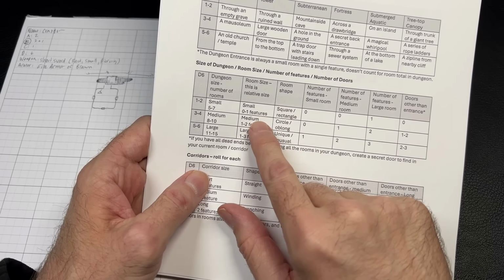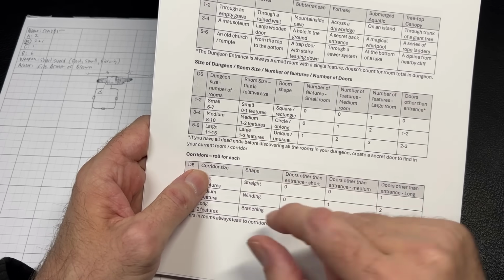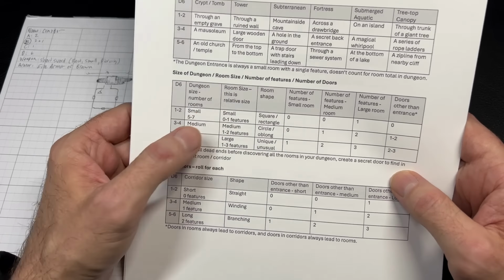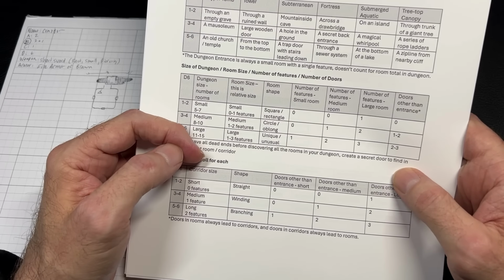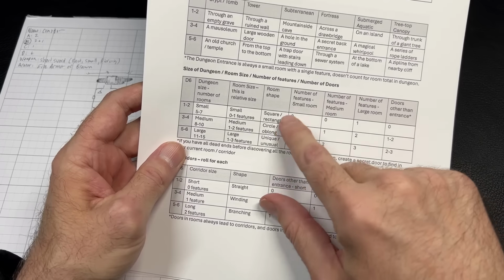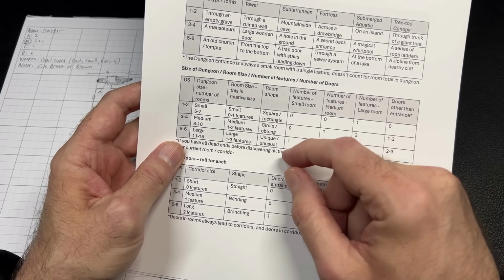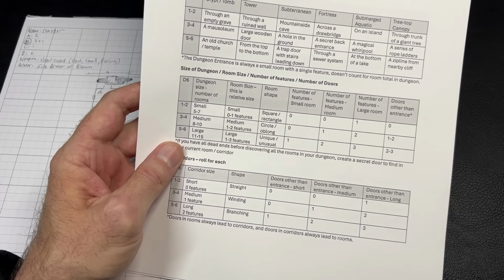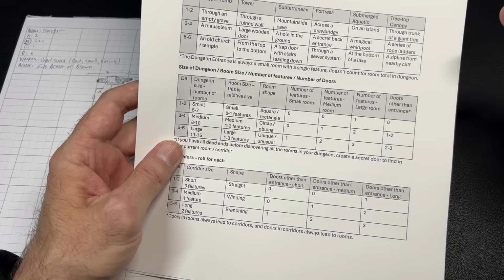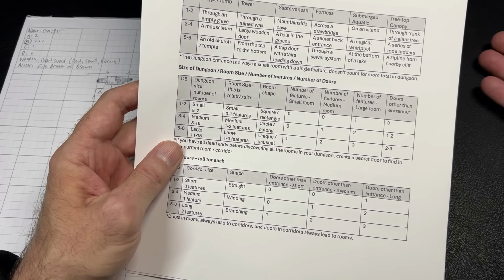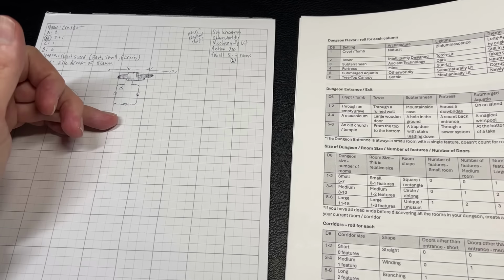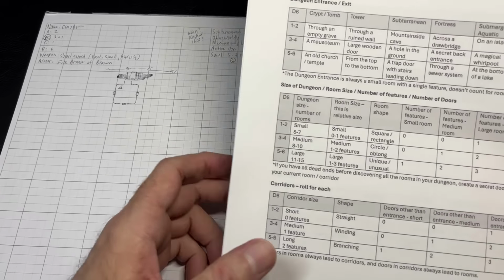Room size, so when you enter a room, you will roll up the room size, and the room size is used to determine how many features are in that room. So a small room will have 0 to 1 features, a medium room 1 to 2 features, a large room 1 to 3 features, and then we have a little bit of flavor here for the room shape: square or rectangle, circle or oblong, unique, unusual. And then you can randomize the number of features there, and also how many doors other than the entrance, from 0 to 3 additional doors per room. And I always play that rooms always lead to corridors, and corridors always lead to rooms.